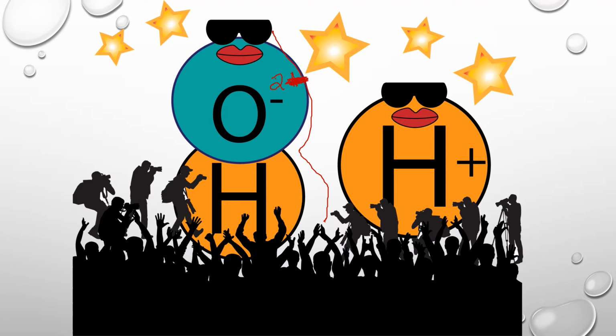A hydrogen ion by itself is +1. So if you take away the +1 from the -2, then you end up with a -1 charge for this whole thing, this OH. And that's what we call hydroxide. That little ion right there with the -1 charge is called hydroxide. It's 1 oxygen and 1 hydrogen ion.